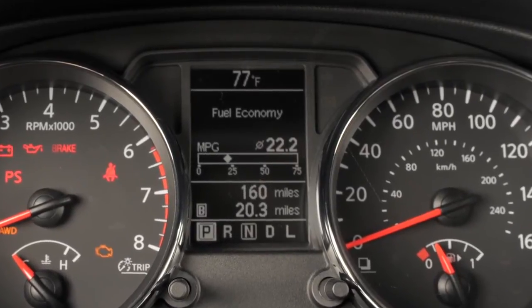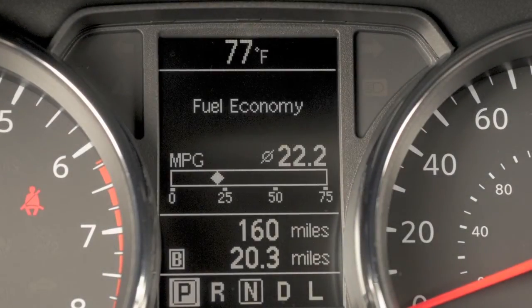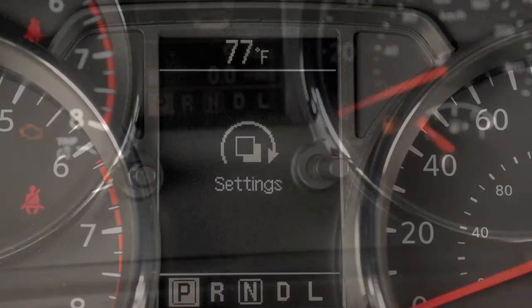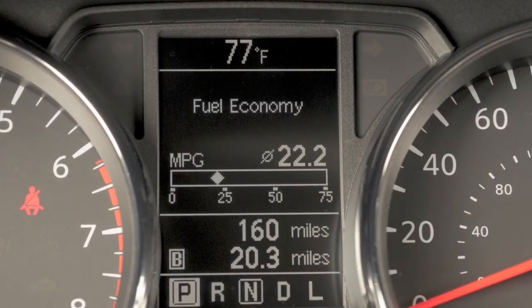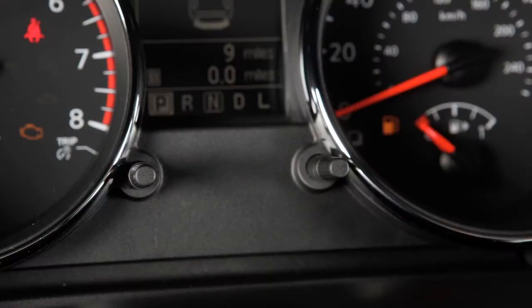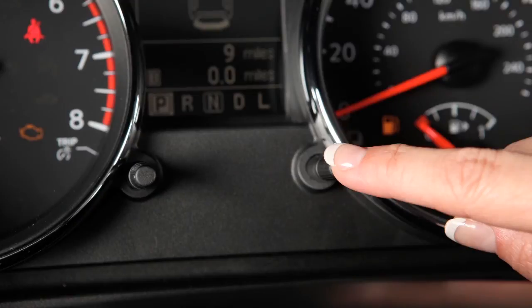You can reset a selected item except for range, current fuel consumption, and settings by pushing and holding the mode switch for less than 3 seconds. All of the trip computer modes, except range, current fuel consumption, and settings, can be reset at the same time by pushing and holding the mode switch for more than 3 seconds.